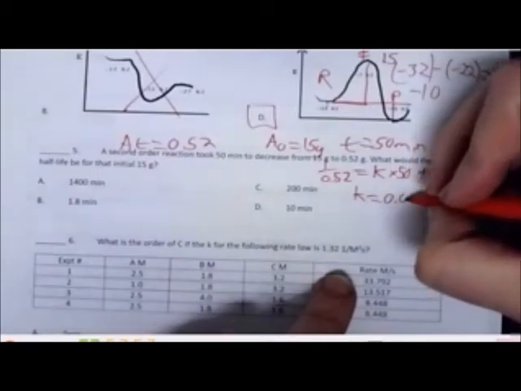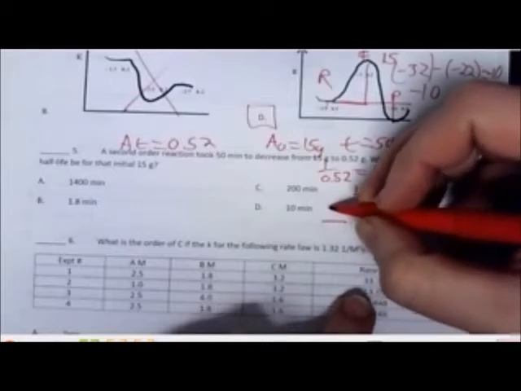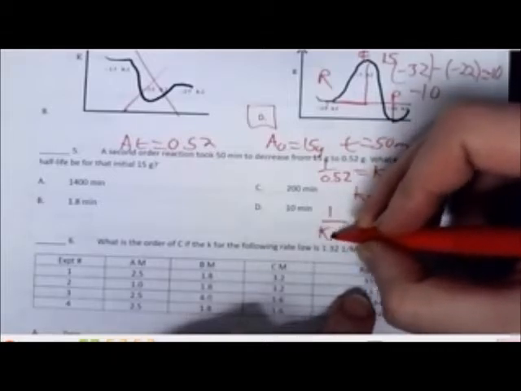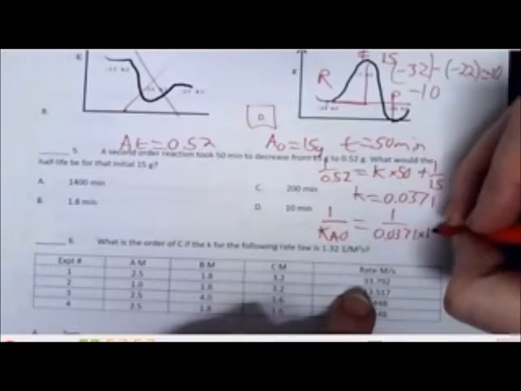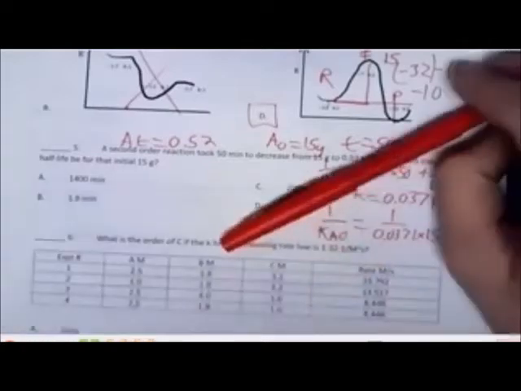1 over 0.52 minus 1 over 15, and then divide by 50. My k ends up being something like 0.0371. And our half-life for a second order is 1 over k times A sub 0. So 1 over 0.0371 times 15 equals our t1/2.